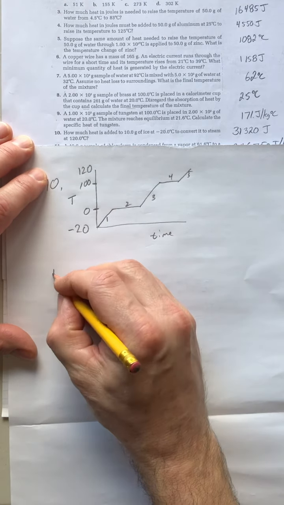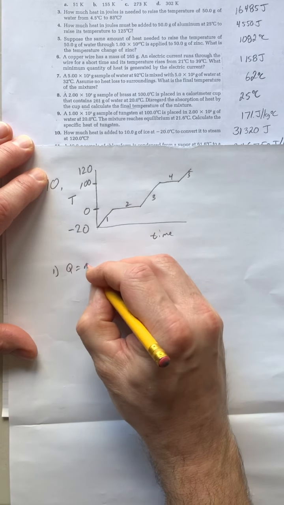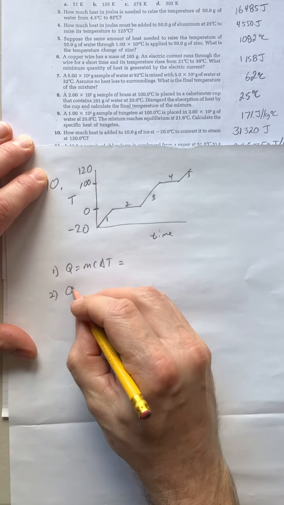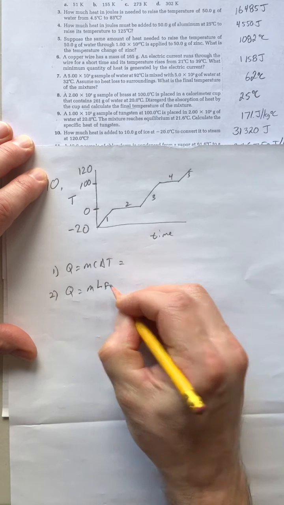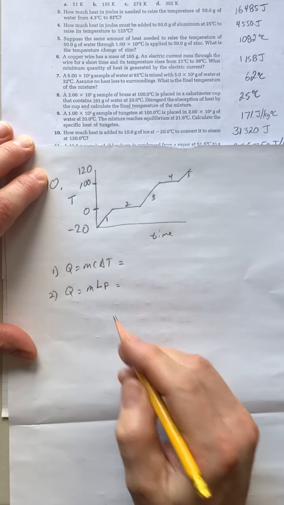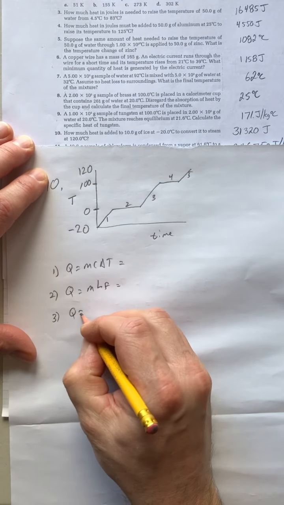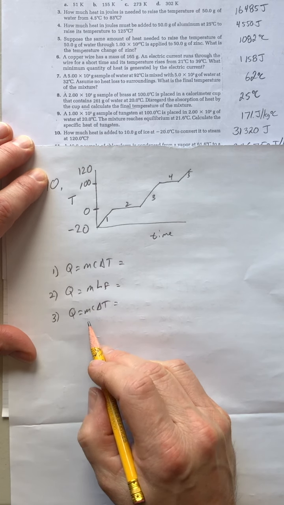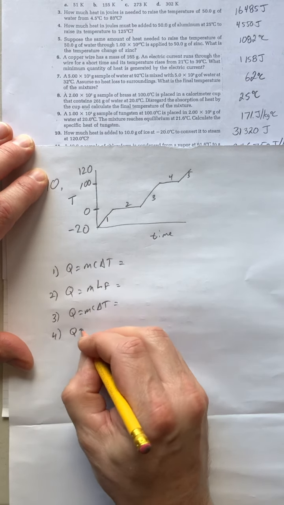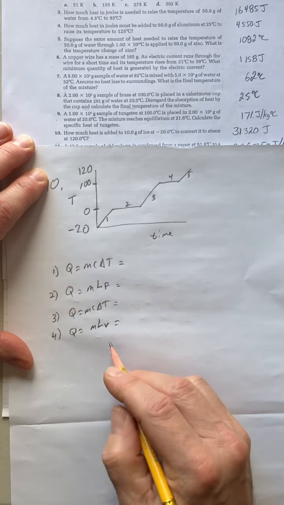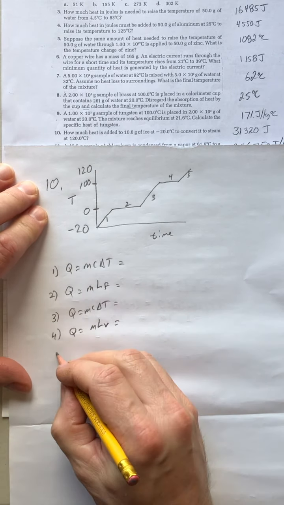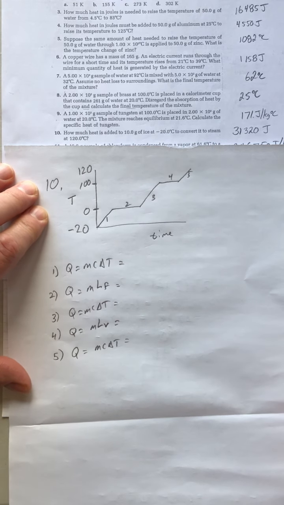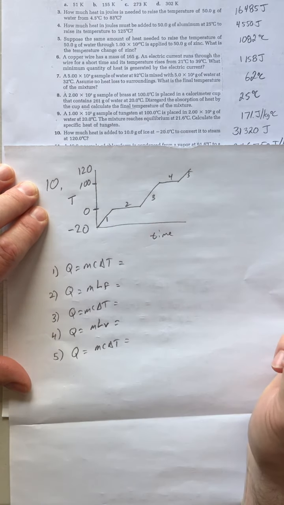So for number 1, that's a change in temperature, so that'll be mc delta T. Step 2, that's a melting one, so that'll be mL_F. F stands for fusion, or you can think of it as freezing point. Step 3 is Q equals mc delta T, and that's just regular liquid water. Then we have to boil the water, and that's the latent heat of vaporization. And the last step, I have to heat up steam. Steam has a different heat capacity than water, and ice has a different one than water.